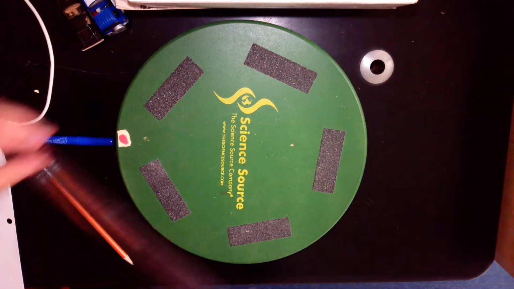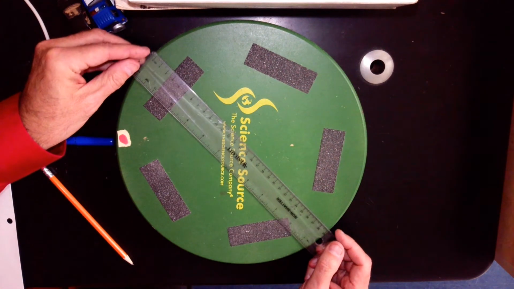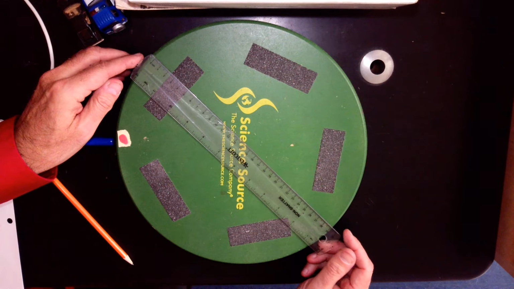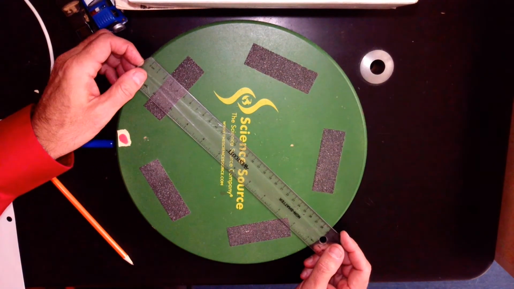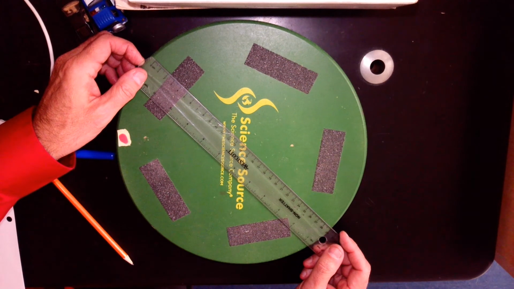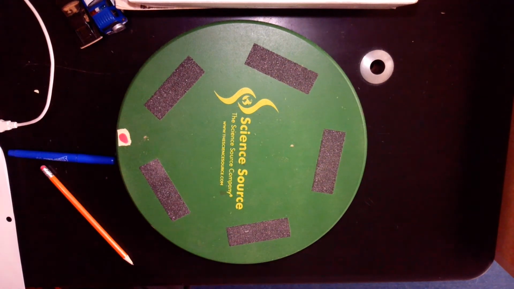But before that, if this were an actual in-person lab, you would measure this yourself. I will measure it for you. That's a diameter of 30 centimeters. The diameter is 30 centimeters, but in the lab handout, I ask you for the radius, not the diameter.